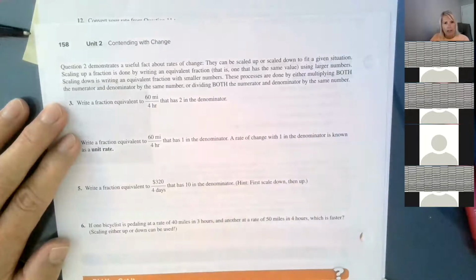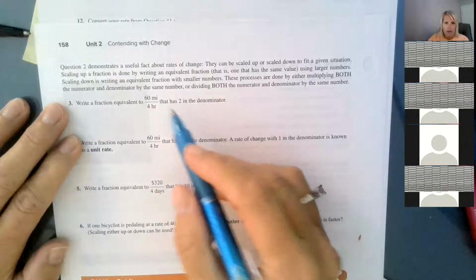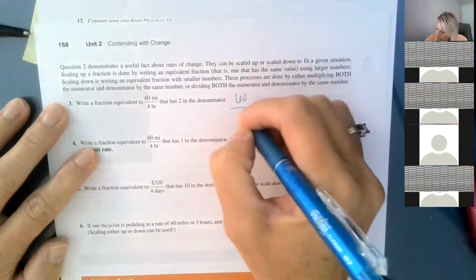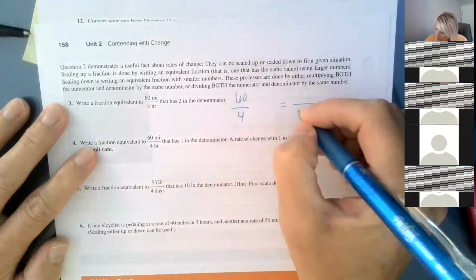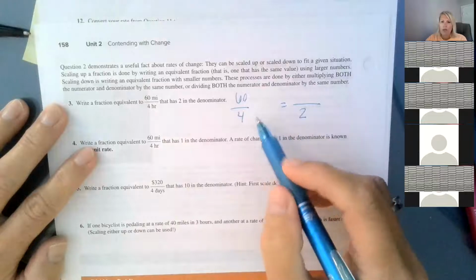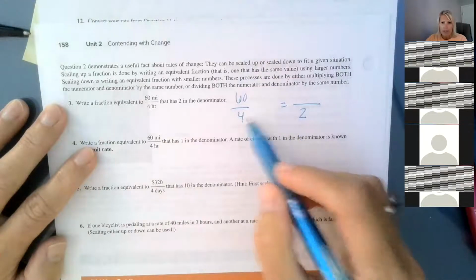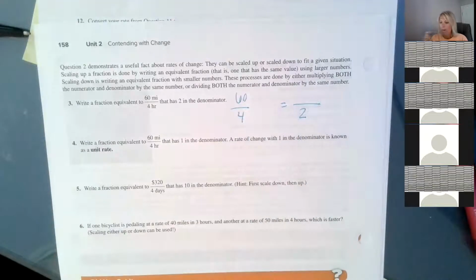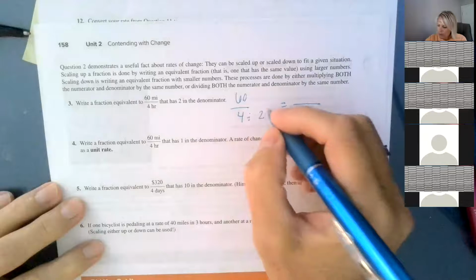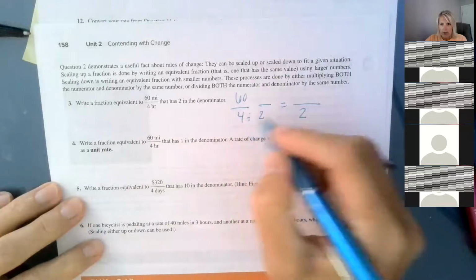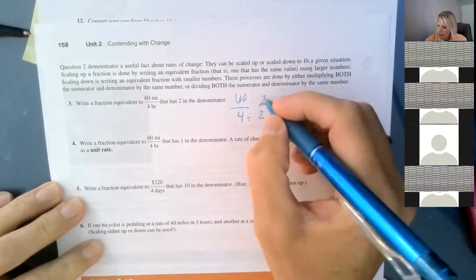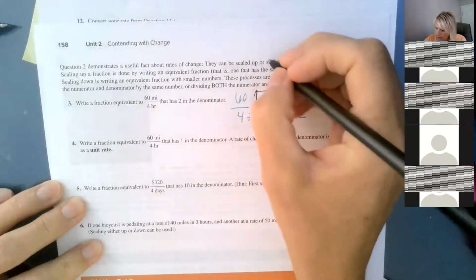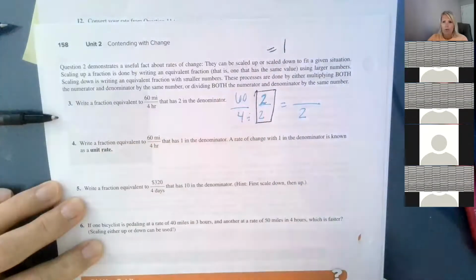So number 3 says, write a fraction equivalent to 60 miles for 4 hours that has a denominator of 2. So if we have 60 over 4 and we want a denominator of 2, what could I do? Could I multiply 4 by something to get to 2, or could I divide 4 by something to get to 2? I just divided it all by 2. Okay, so if we divide by 2, then whatever we do to get this 4 to get to 2, we have to do on top, because the key is this fraction here has to equal 1.